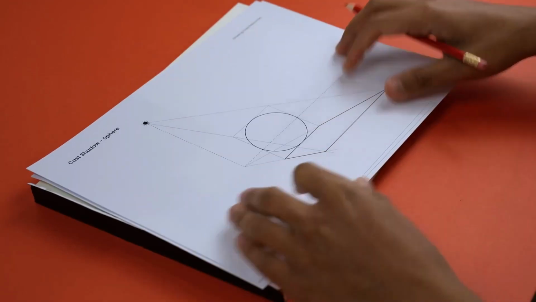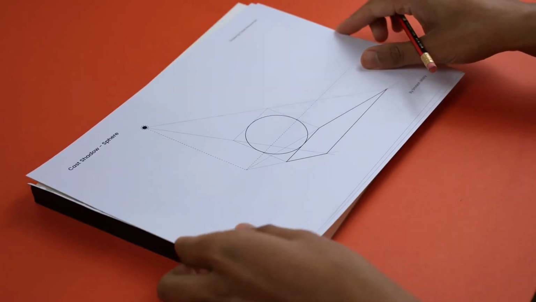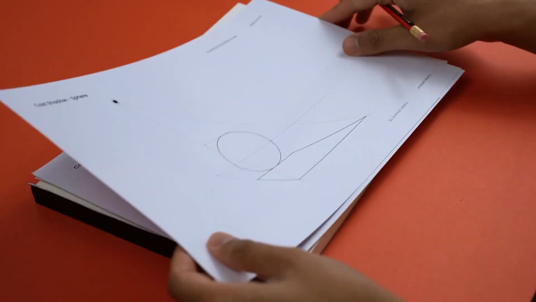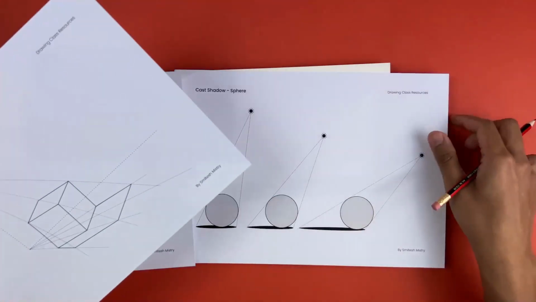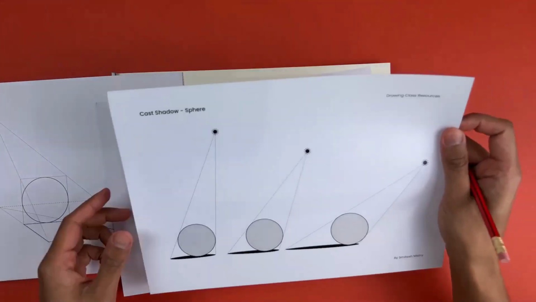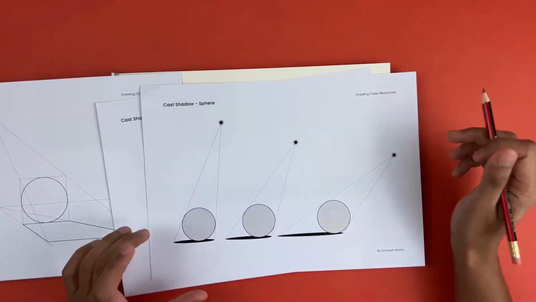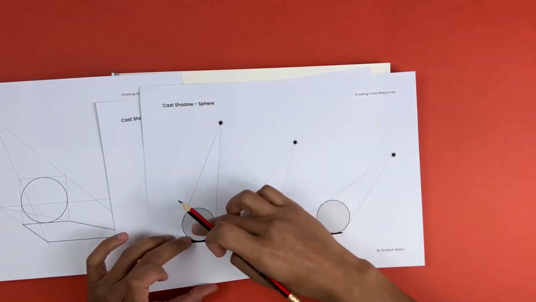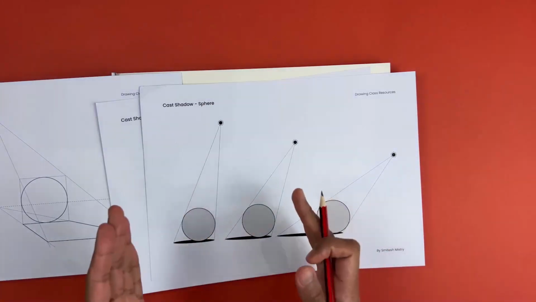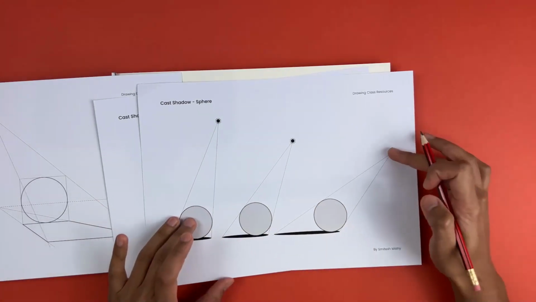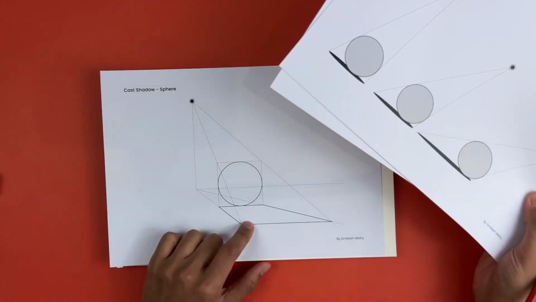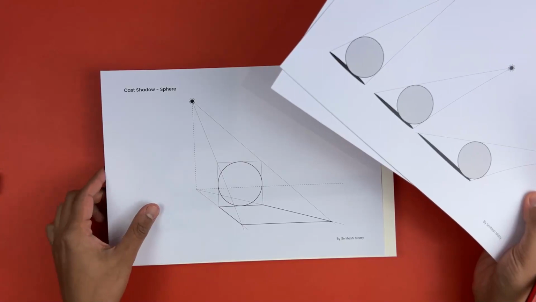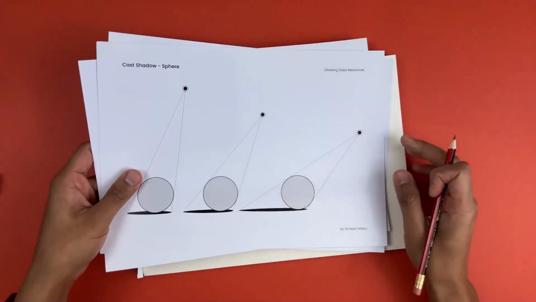So I've created a few guides, which can be found in the resources down below. I created one for a sphere, and then one for a cube too. And then just for an example of what we're looking at and how it affects the shadows, I've created a diagram here, just showing that the closer the light source is to the center of the object, the shadow will be much shorter, compared to when the light's much lower down, you'll have a longer shadow. I'm going to show you how I constructed this diagram in order to create the cast shadow. So let's just get into it.